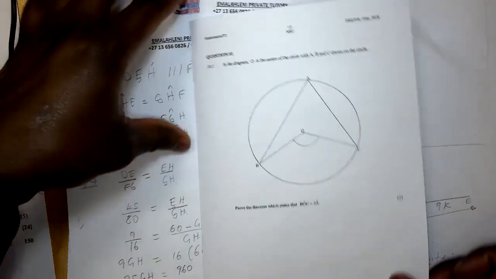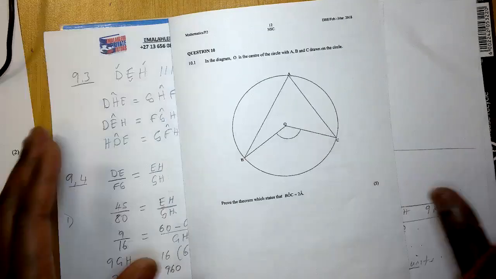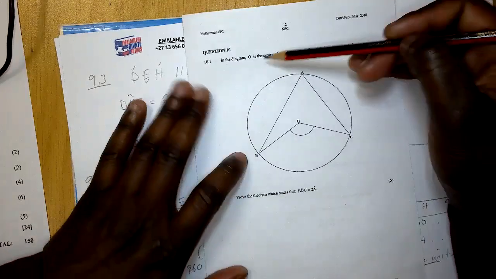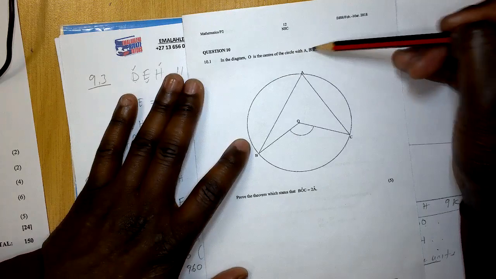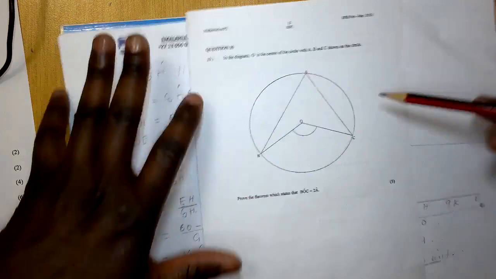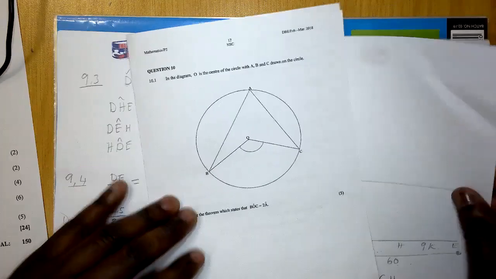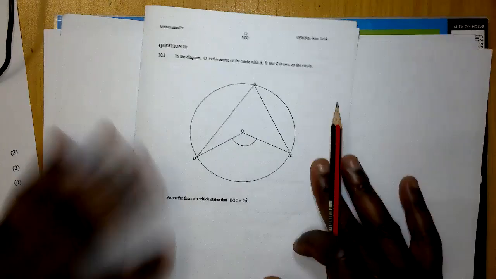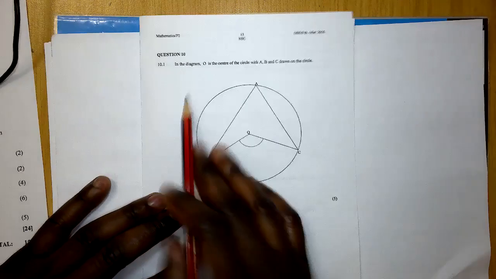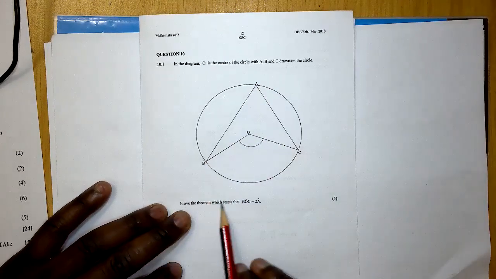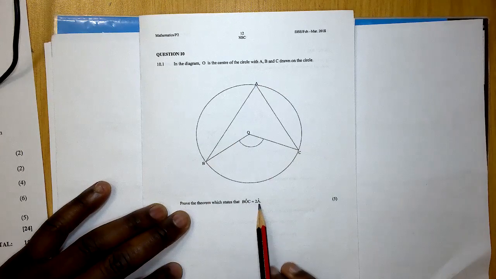Okay. Now let's check the last part here. We have got question 10 here saying in the diagram, O is the center of the circle with A, B, C drawn on the circle. So you have got A, B, C here. Now, prove the theorem which says that BOC is equal to 2A.